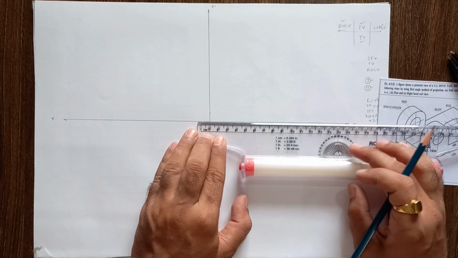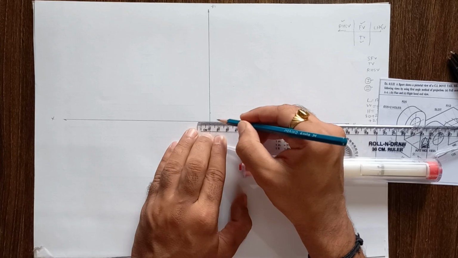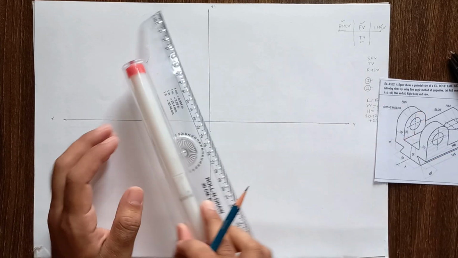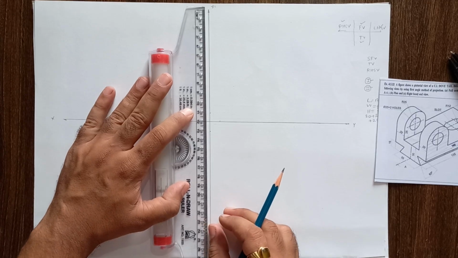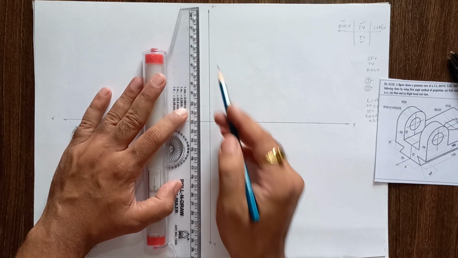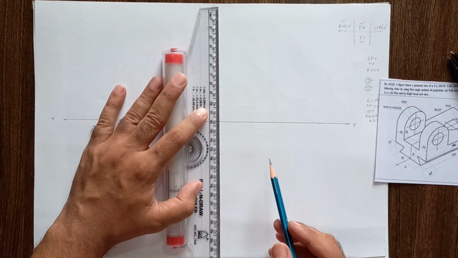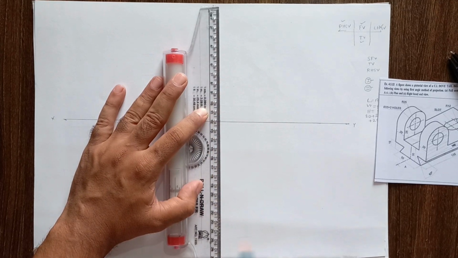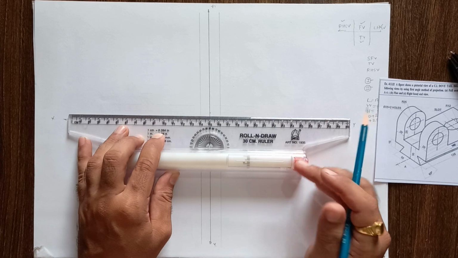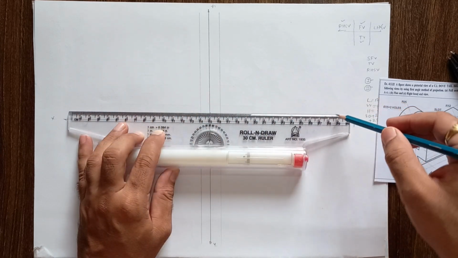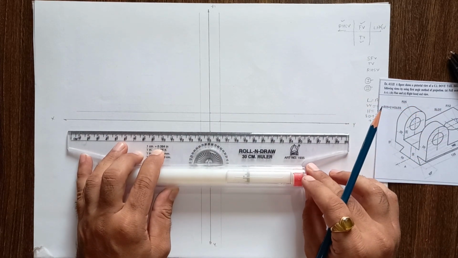Similarly on the left side 10 mm and on the right 10 mm distance we will mark. Now by using thin lines draw the reference lines which are at 10 mm distance from XY and X1 Y1. This construction is required for all problems.